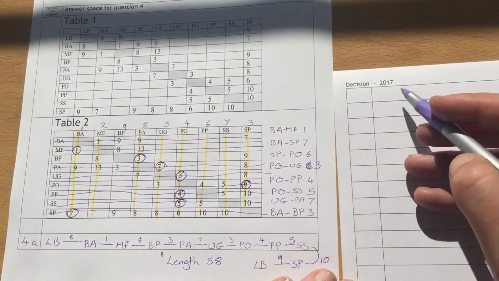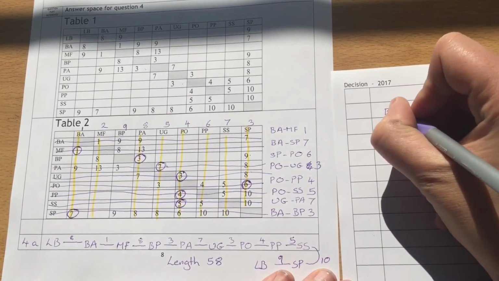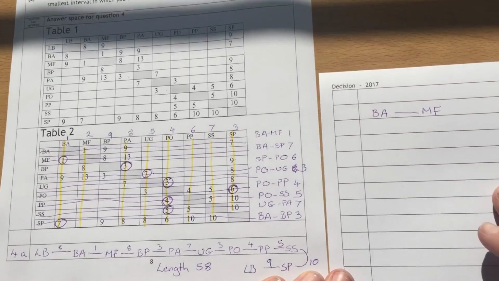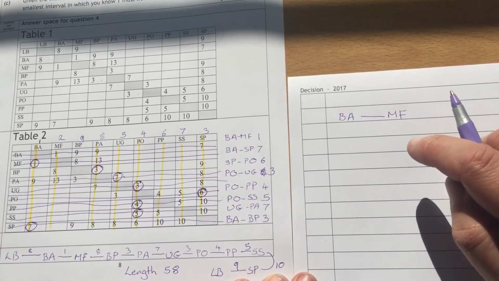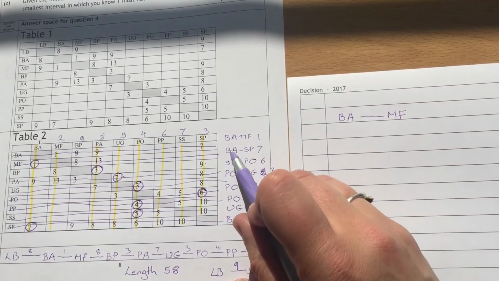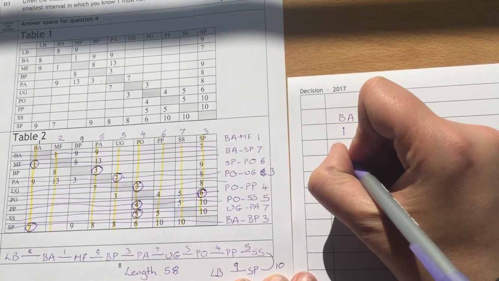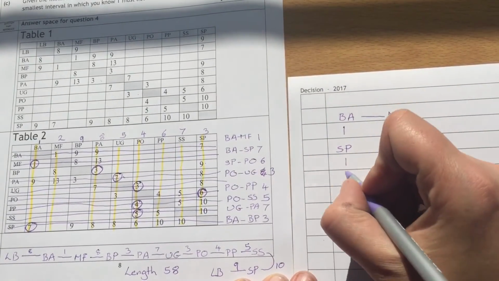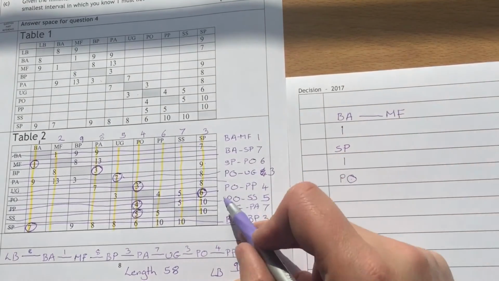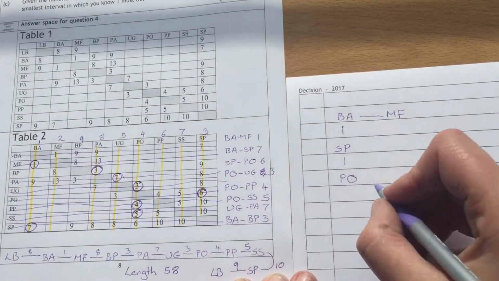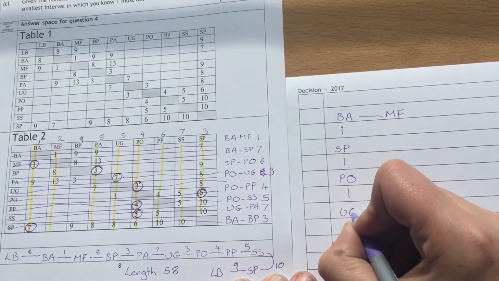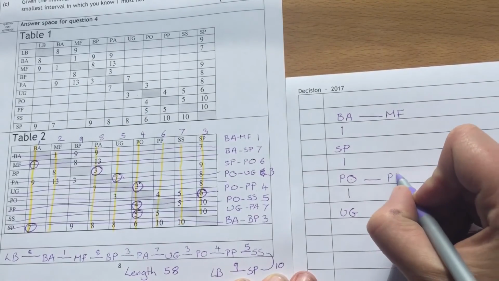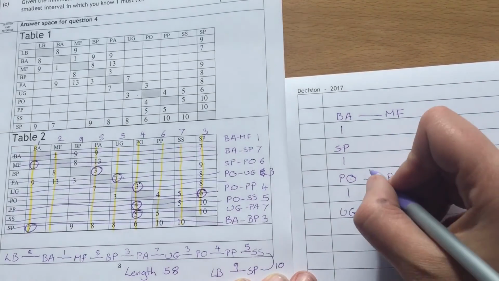So what we've got is BA, and that went to F. We've got BA that went to SP. We've got SP that went to PO. We've got PO that went to UG. But we've also got PO goes to PP. And PO goes to SS.